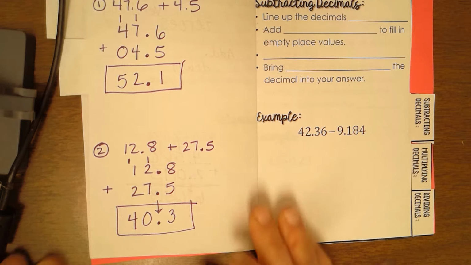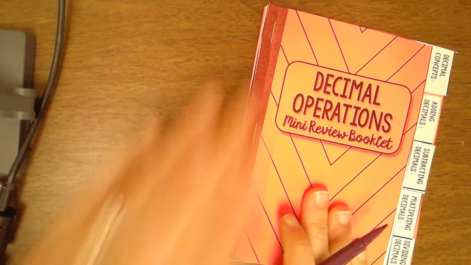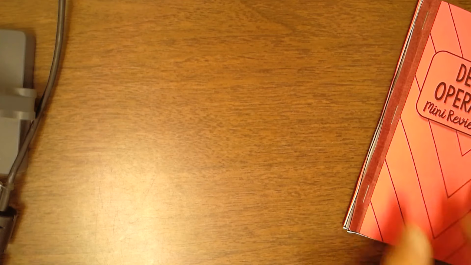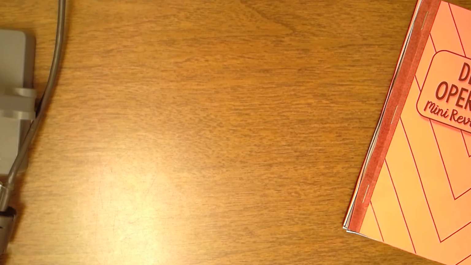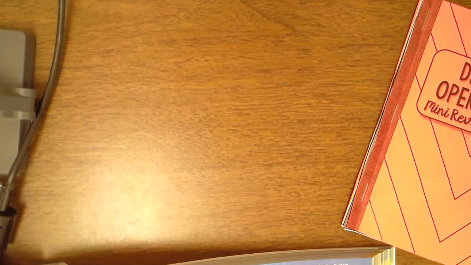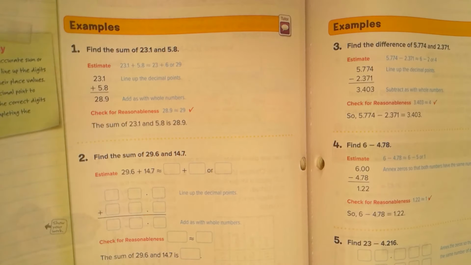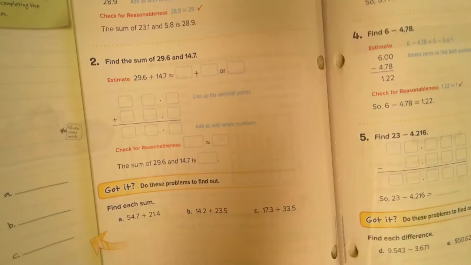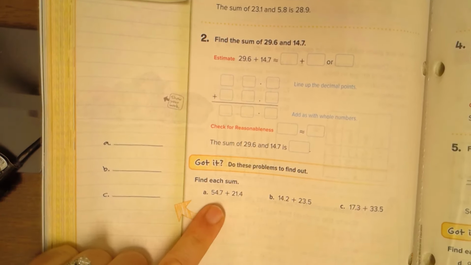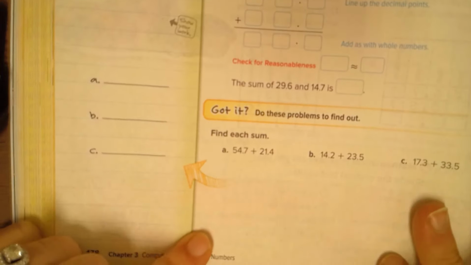Okay, now I'm going to have you open up to your books, your math books. Keep this aside if you need to look back at this and all your processes and rules of solving decimals, you can. And I want you to open up to page 178. Down at the bottom, it has 3 problems in the got it section. We are going to work on some more practice with these by solving these 3 problems down below. So our first problem is 54.7 plus 21.4.